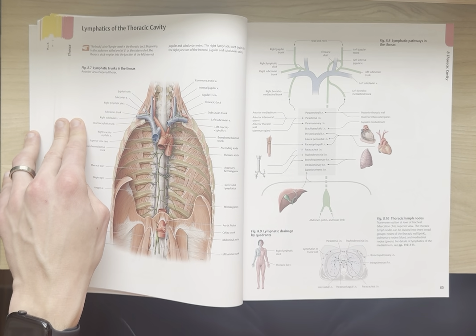We've got that thoracic duct here. The cisterna chyli here, which is going to lead to most of the emptying of your lower body. And then, let's see, what else? I think that's, there's the bronchomediastinal trunk.